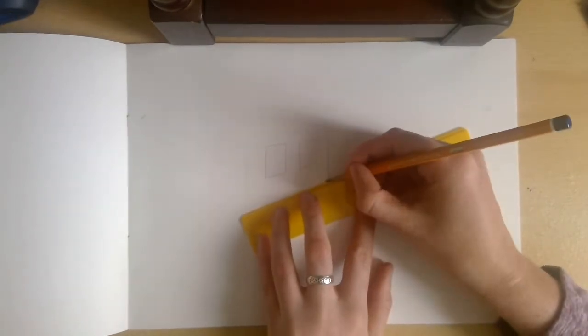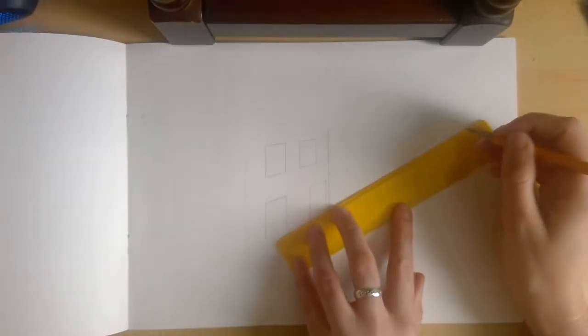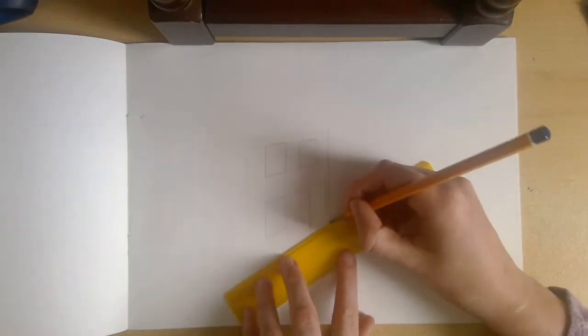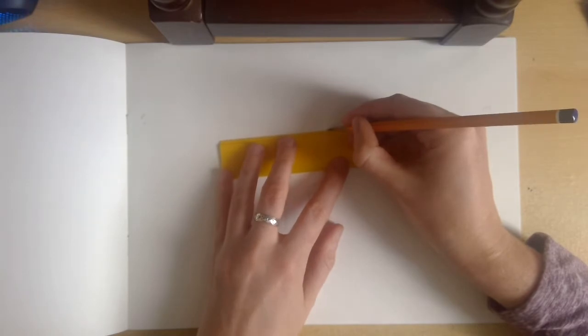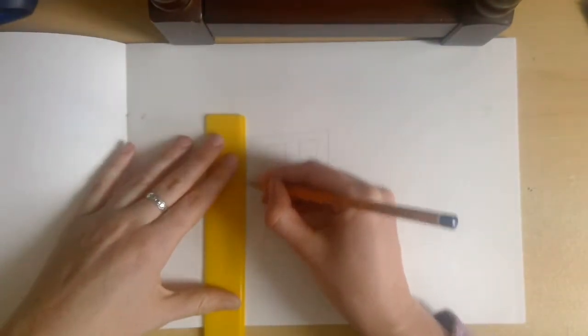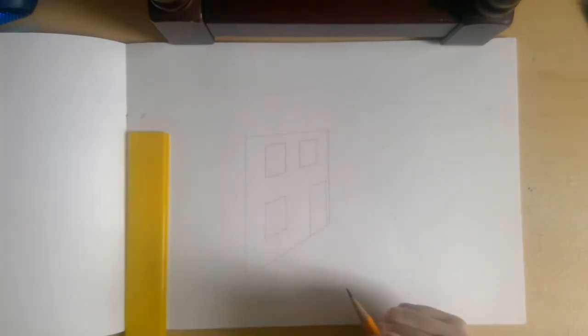So you can see just now I've got the start of my building. Oh, kind of outline that a wee bit too far. I've got the corner and I've got the top. Okay. There we go. So that should show up in the video a bit clearer. I'll try and keep it a wee bit darker then.